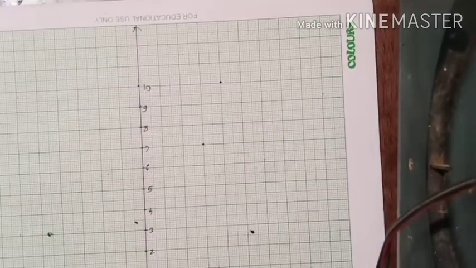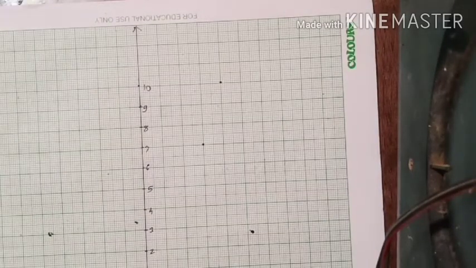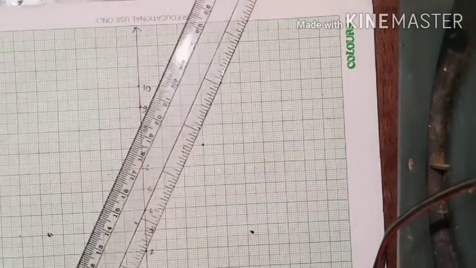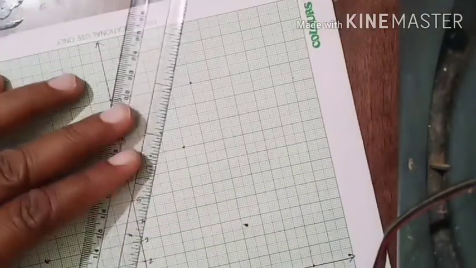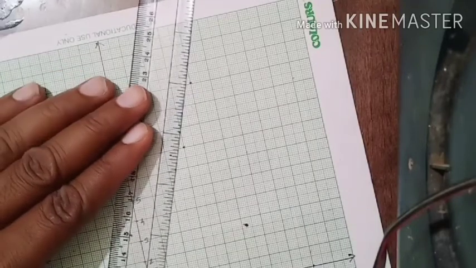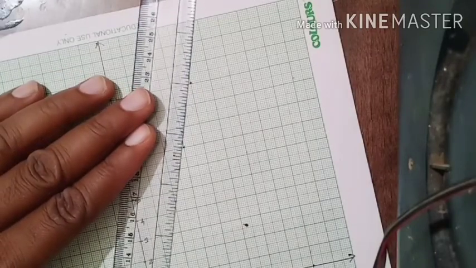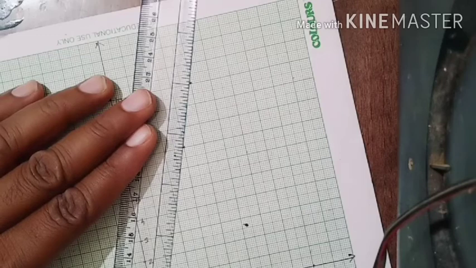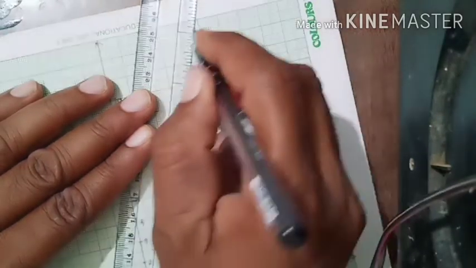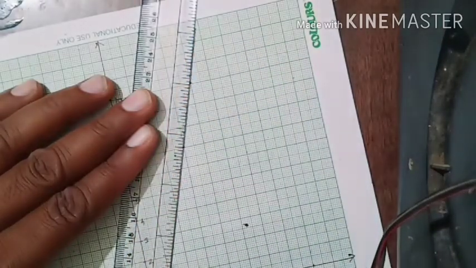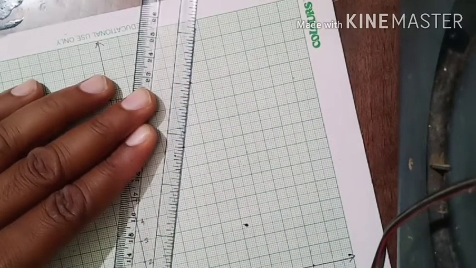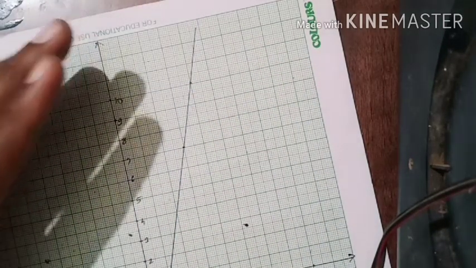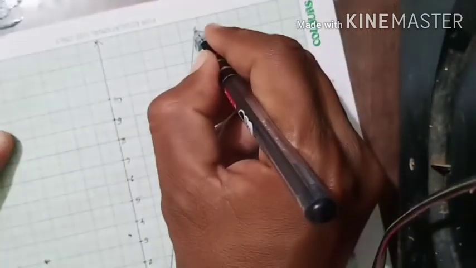And we have to draw a line which passes through these 3 points. You can draw a line passing through these 3 points in this way. Don't go here and there. Accuracy is very important on graph paper. It is the graph of the first equation.